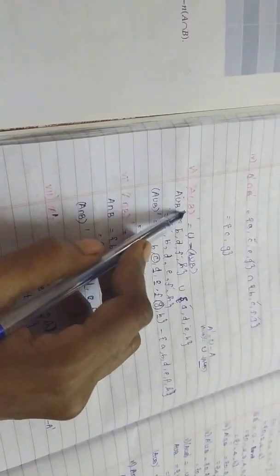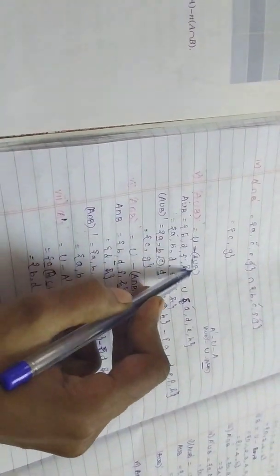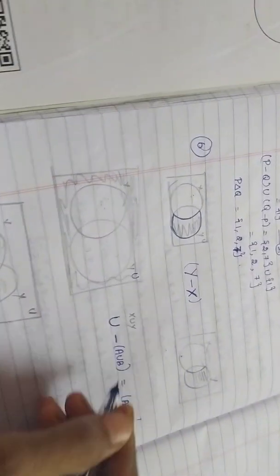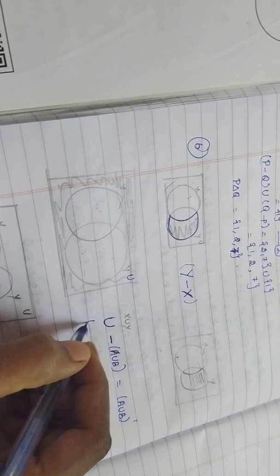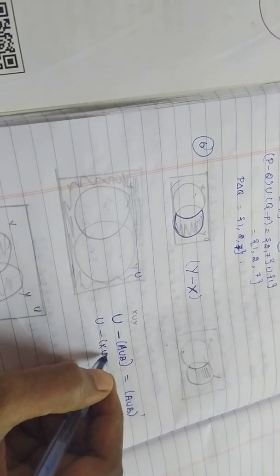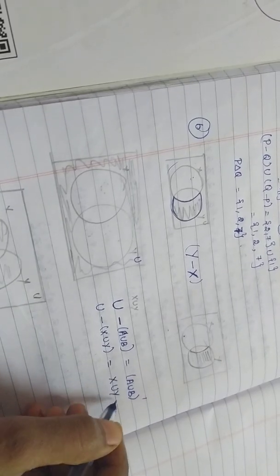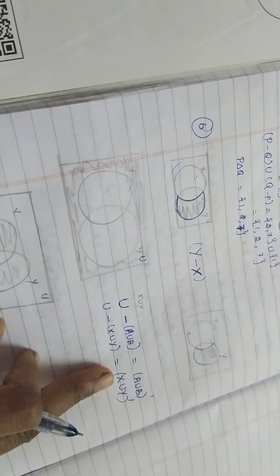In the last class also we did this. A union B complement means universal set minus A union B. That only we have in this place. So U minus X union Y equals X union Y complement.